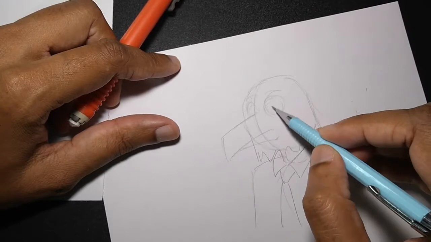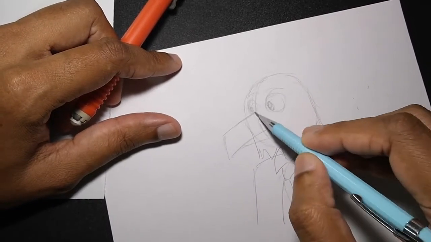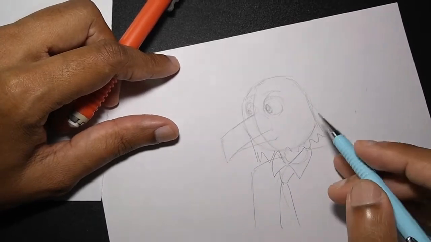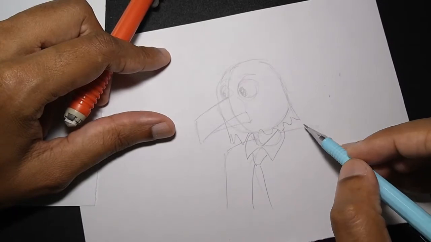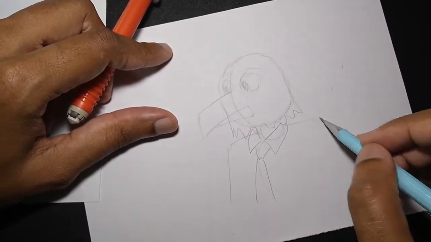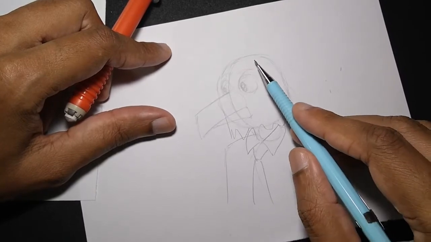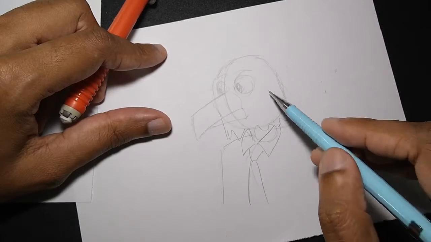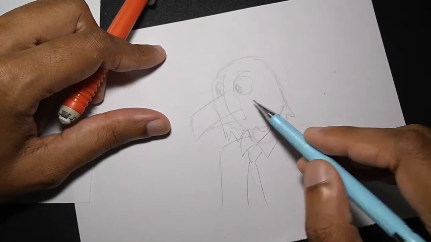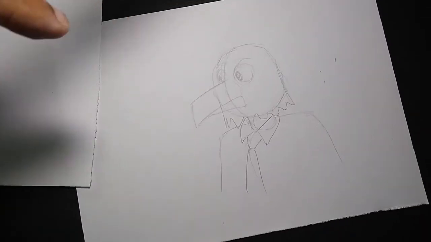So just normal expression. So the idea is that he will shrug, and maybe slightly the eyebrows will move. Yeah, maybe that's it. Just want to start really simple.